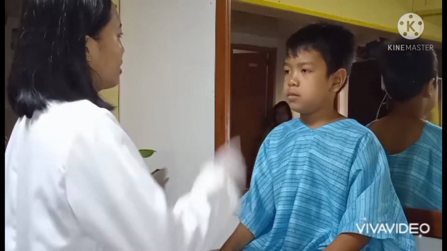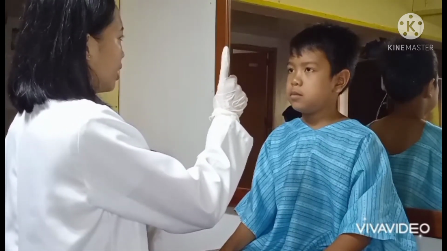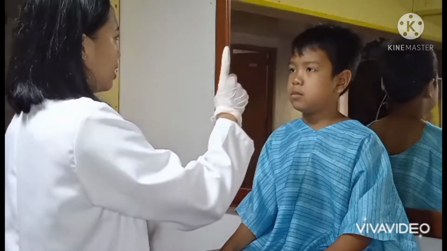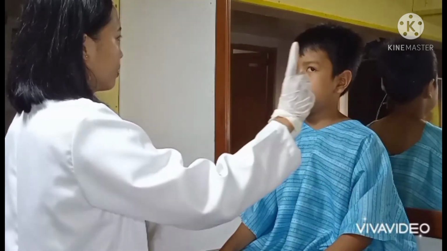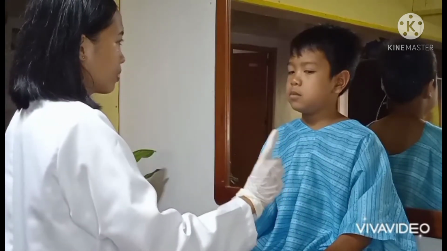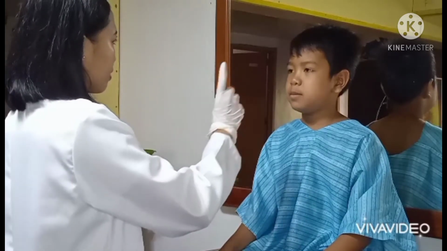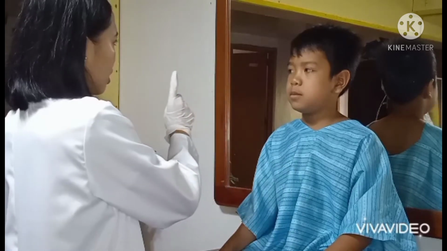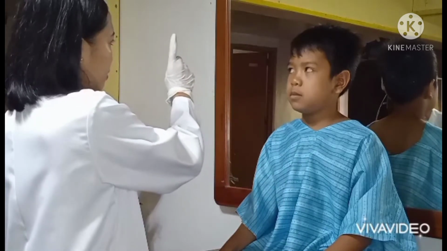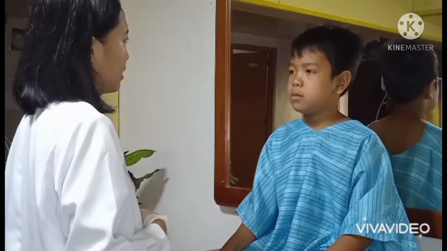Next, we are going to check the patient's extraocular movements to assess extraocular muscles and innervation of the oculomotor, trochlear, and abducens nerves. Now we are going to place our finger 12 inches from the patient's eyes and instruct him to follow our finger as it moves to the upper right, far right, lower left, far left, and upper left. The eyes should move together equally and smoothly through these 6 cardinal positions of gaze.